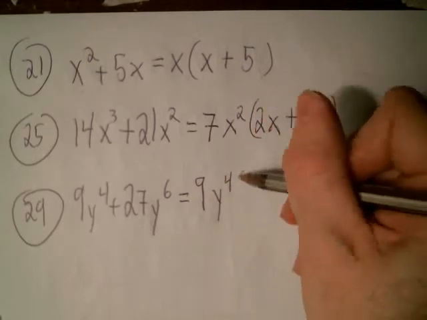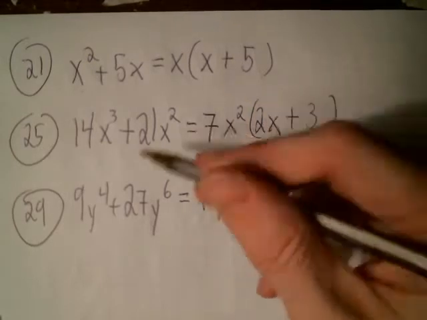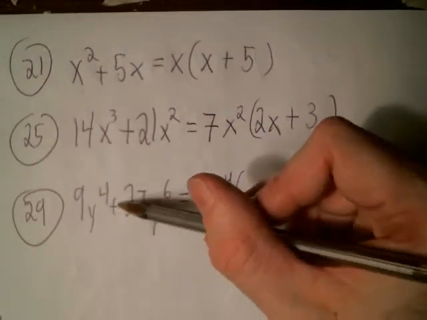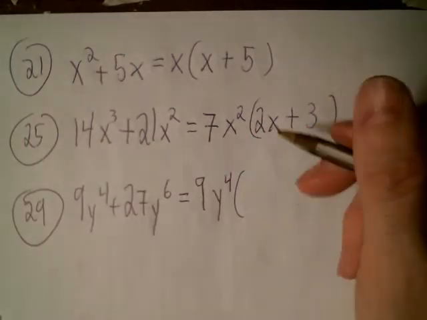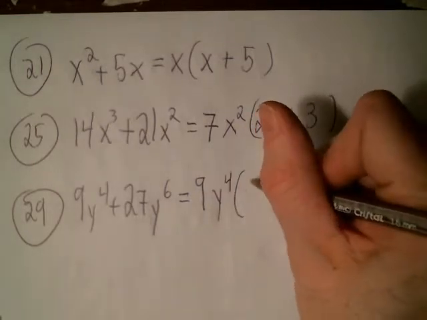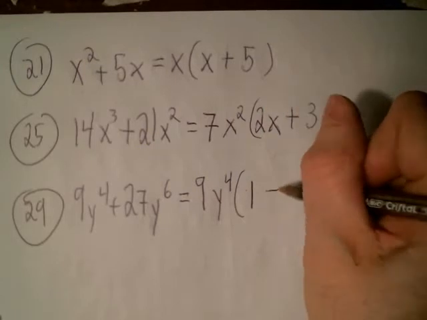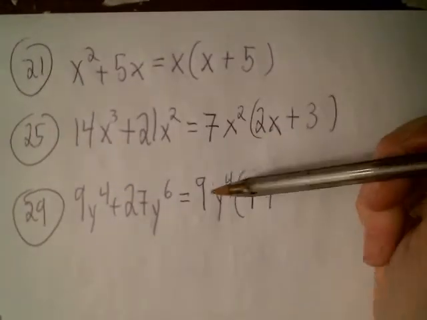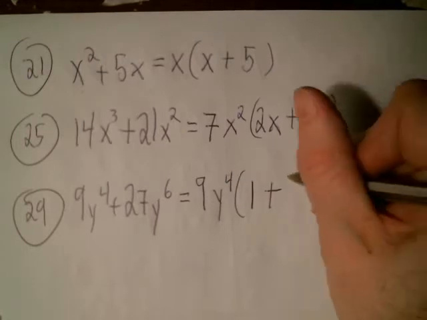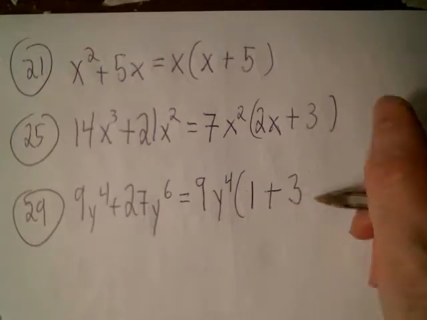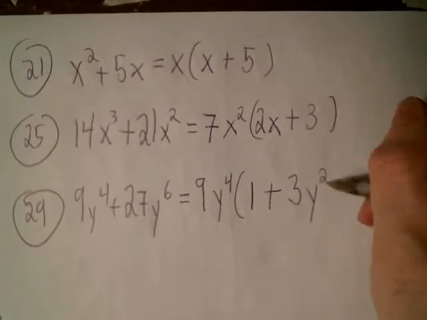Okay, so again, as I said before, when we were doing the long version of this, you look for the lowest exponent. Okay? And then in this case, it's just 1. 9y to the 4th times 1 gives me 9y to the 4th. And then 3 times 9 gives me 27. And then for the y to the 6th, I need to multiply y to the 4th by y squared.